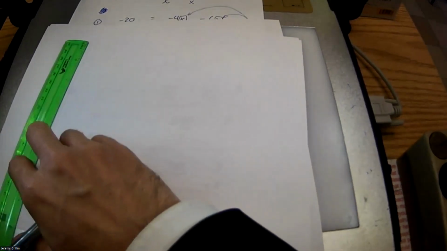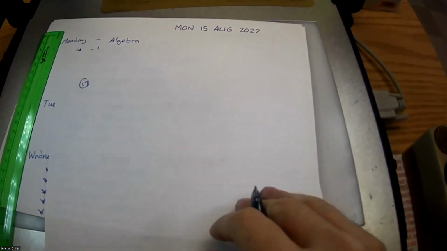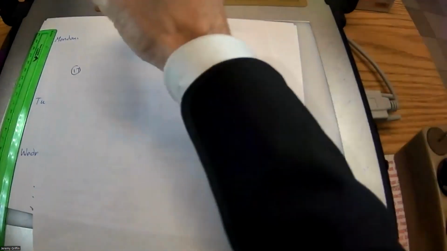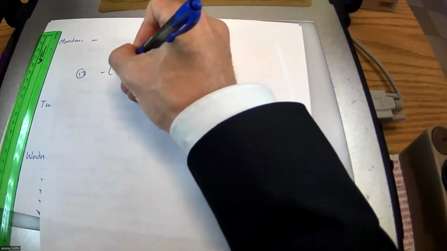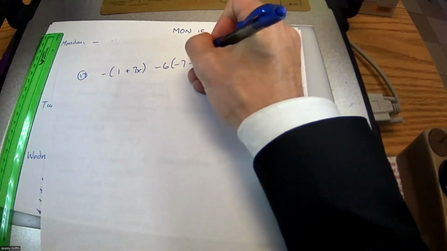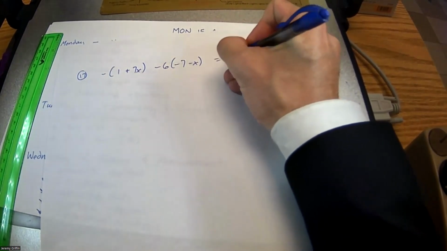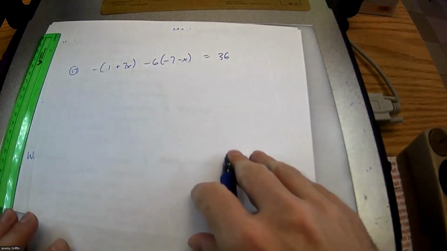All right, let's do a distribution. How about number 17? Looks pretty fun. Number 17. Right, so we've got negative 1 plus 7x minus 6, negative 7 minus x, is equal to 36.